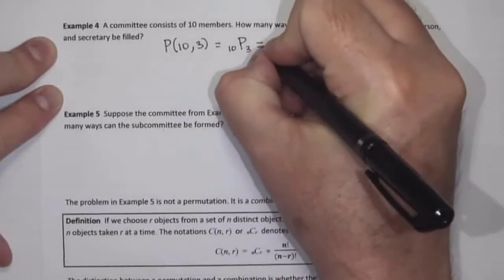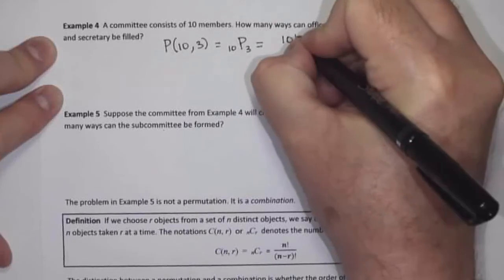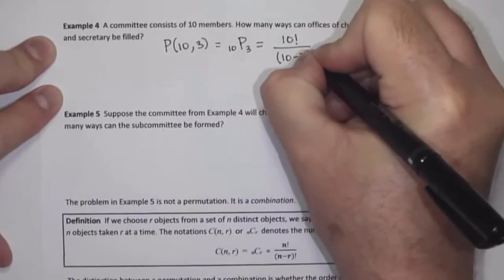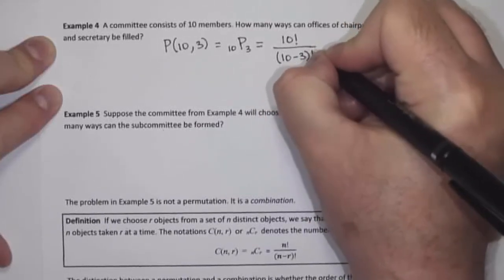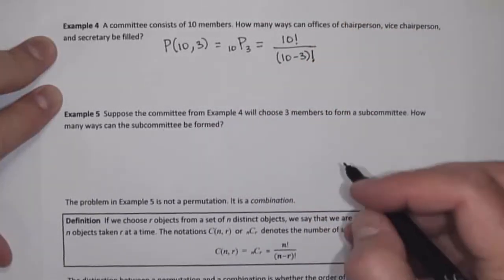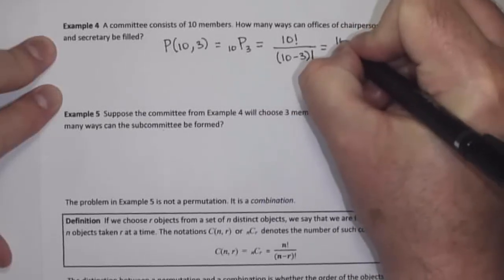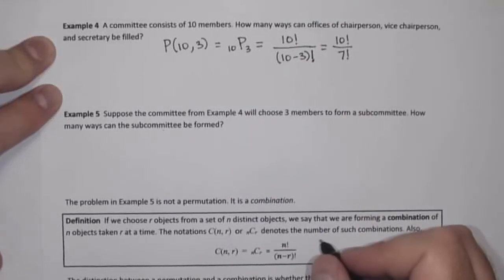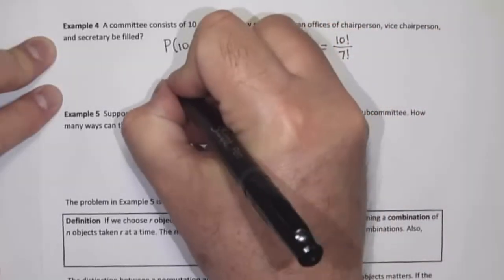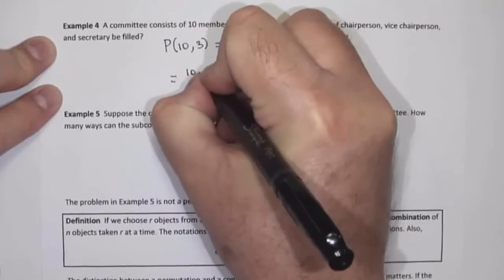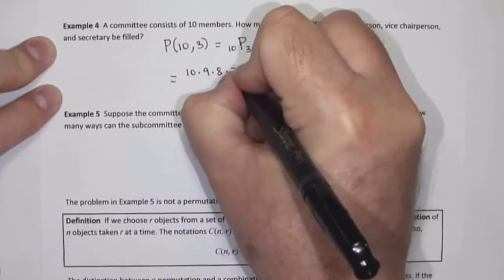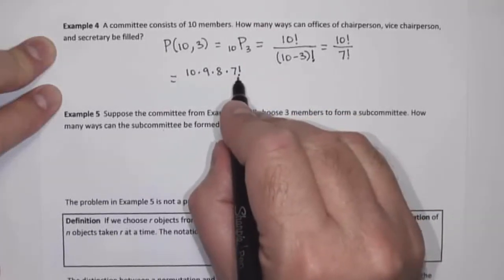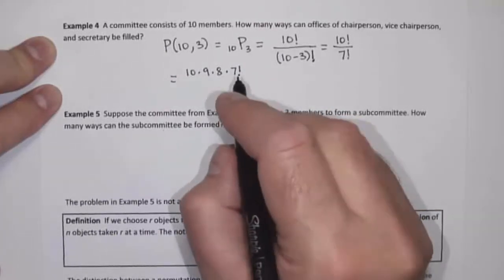So from our formula, this would be 10 factorial divided by (10 minus 3) factorial. Now 10 minus 3 is 7, so this is 10 factorial divided by 7 factorial. Now 10 factorial means 10 times 9 times 8 times 7 times 6 times 5 times 4 times 3 times 2 times 1, which I'm going to just write as 7 factorial.